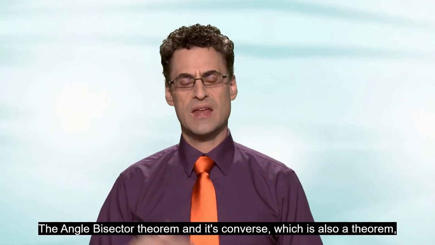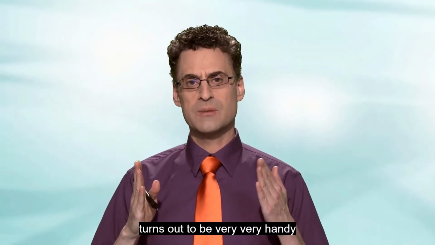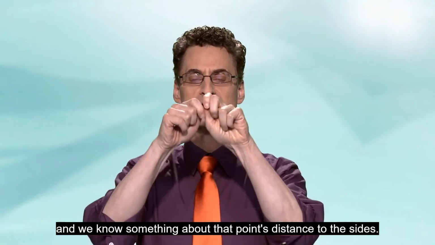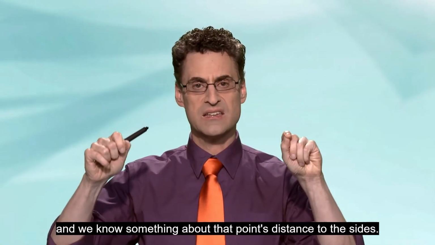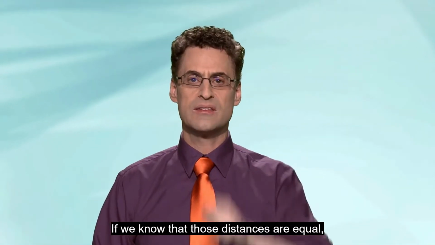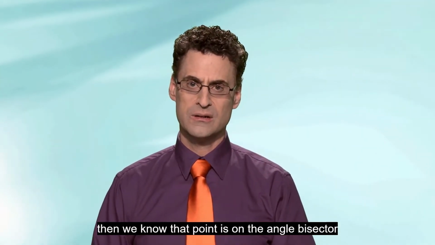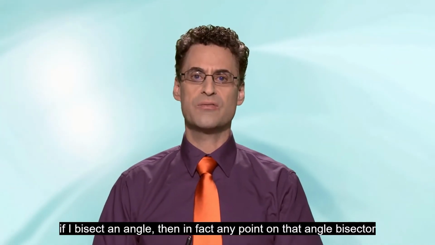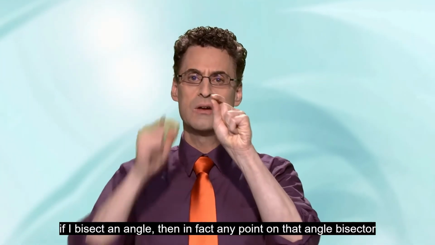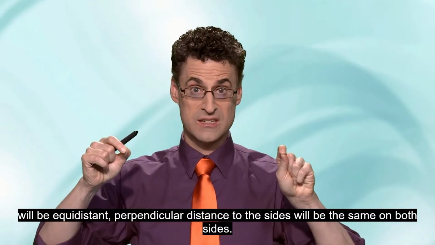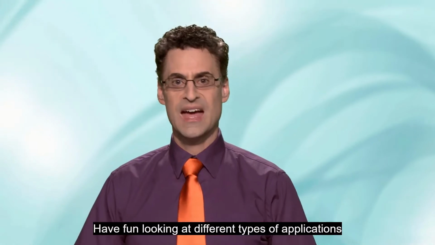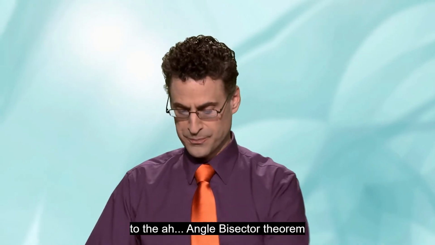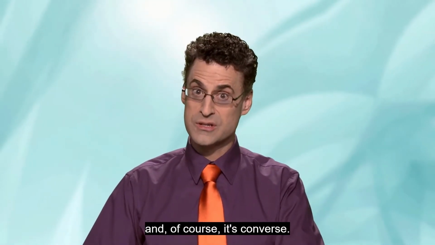The angle bisector theorem and its converse, which is also a theorem, turns out to be very, very handy when we have a point that's sitting inside somehow an angle, and we know something about that point's distance to the sides. If we know that those distances are equal, then we know that point is on the angle bisector. And conversely, which is the angle bisector theorem, if I bisect an angle, then in fact any point on that angle bisector will be equidistant, perpendicular distance to the sides will be the same on both sides. Have fun looking at different types of applications to the angle bisector theorem and, of course, its converse.